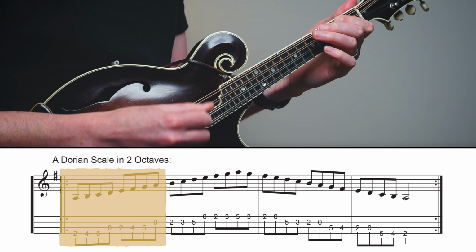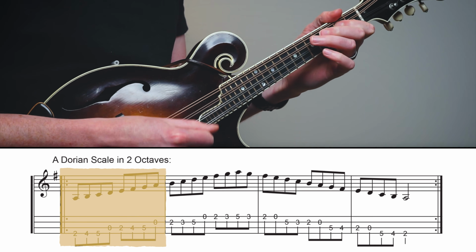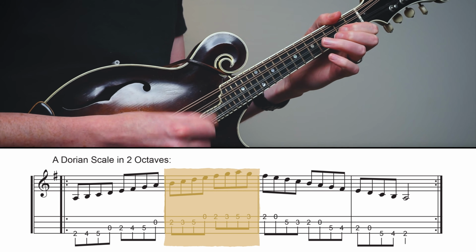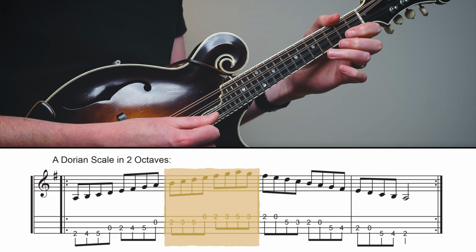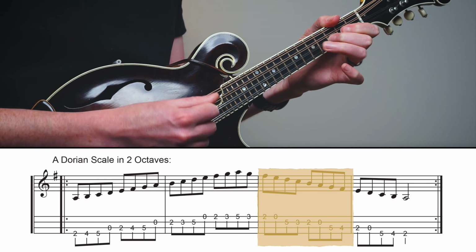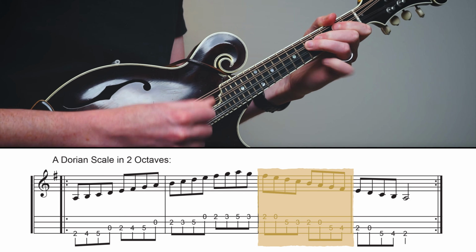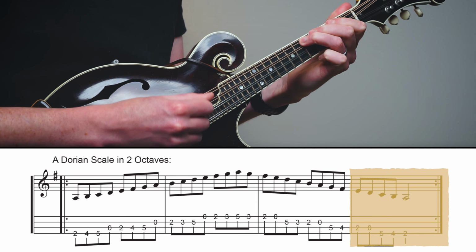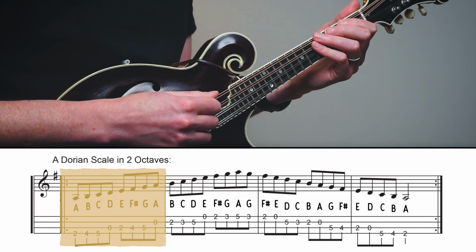Well, now we're going to do the same thing with our A Dorian mode, right? So here's 2 octaves of our A Dorian scale. All right, and when you're ready, let's try playing this and saying the note names for this scale for both octaves. It goes like this.